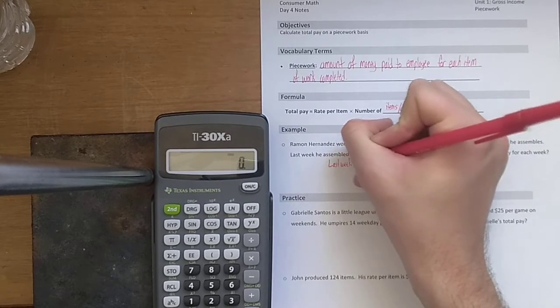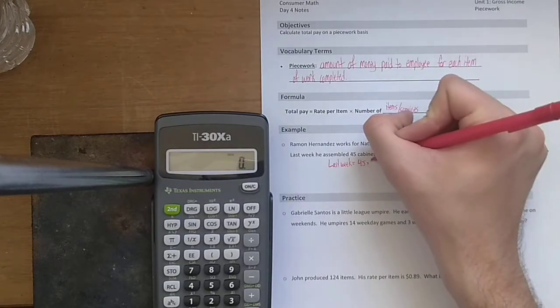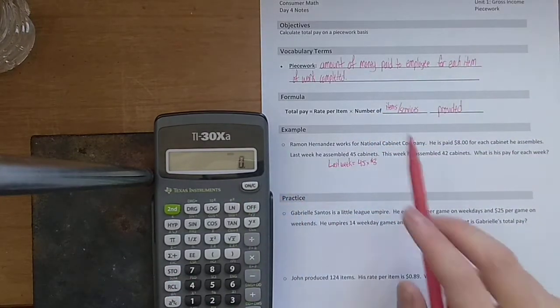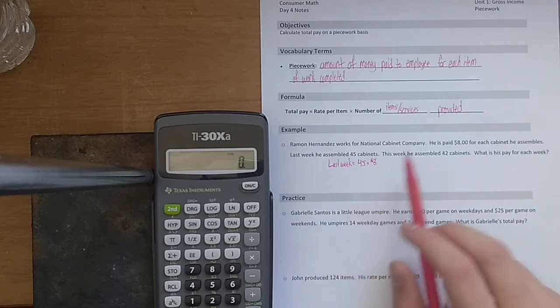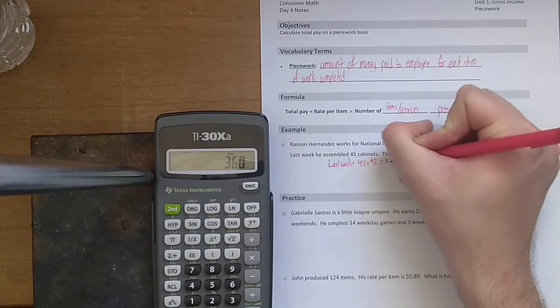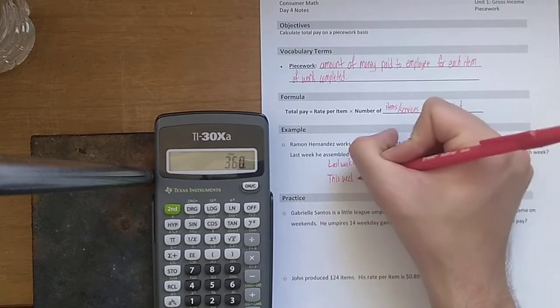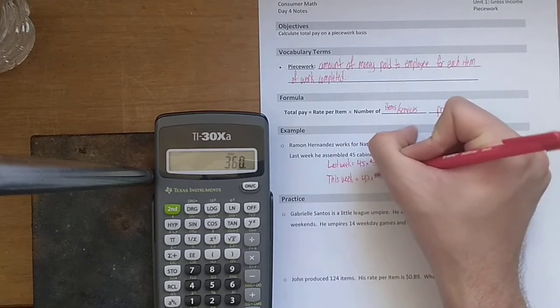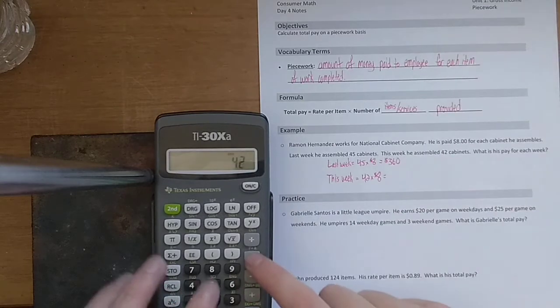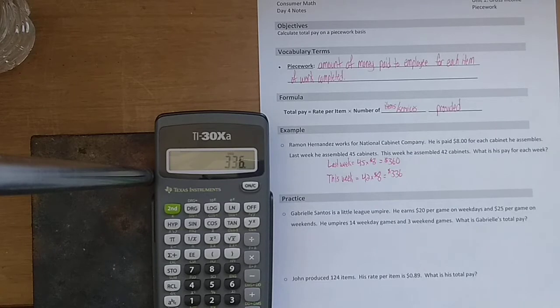Last week, his pay would have been, let's see, he did 45 cabinets, and he got paid $8 for each one he assembled. So all we do is the number of items or services he provided, 45, multiplied by the rate per item. That's 45 times 8, and that's $360. This week, he only did 42, and he still got paid $8 for each. So we do 42 times 8, which is $336. So he did fewer cabinets this week, so his pay was a little bit less. Okay, that's the basic idea with piecework.